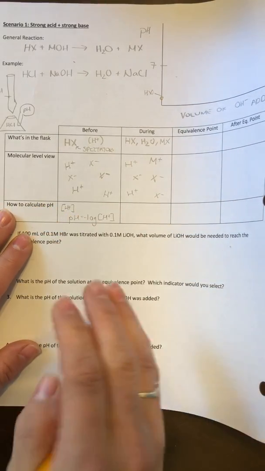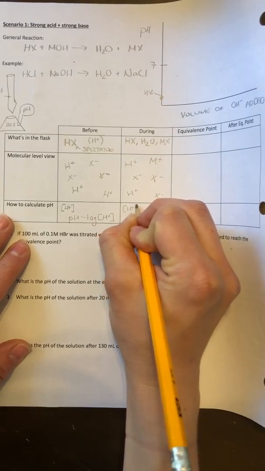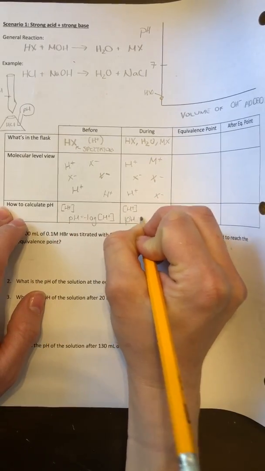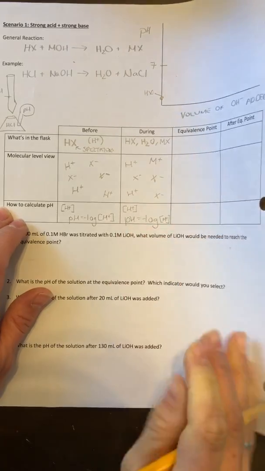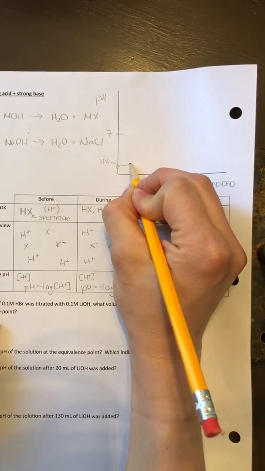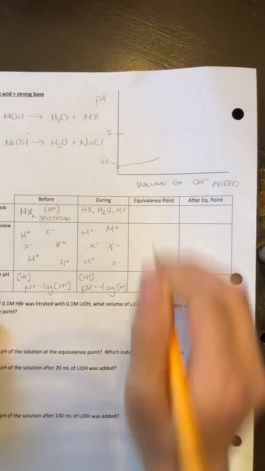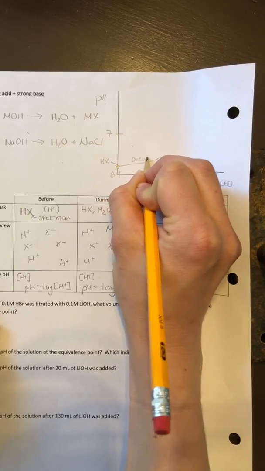So we simply just have a strong acid in this situation. So we're going to solve for the pH just like we did here. But of course, the pH is rising because some of that acid is getting neutralized. So you'll see a rise here. So that's like during. So this is before, this is during.